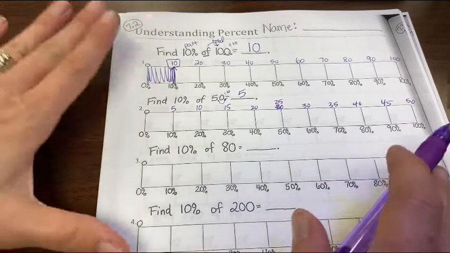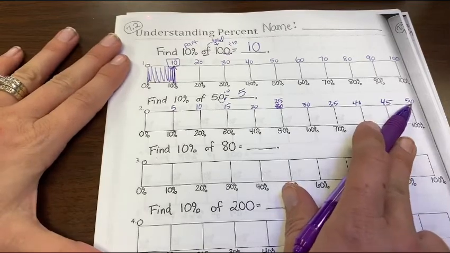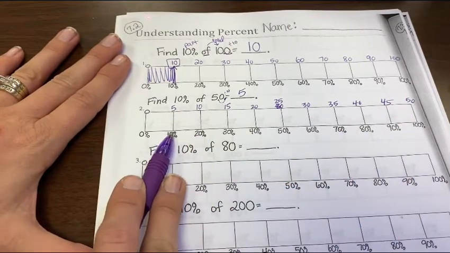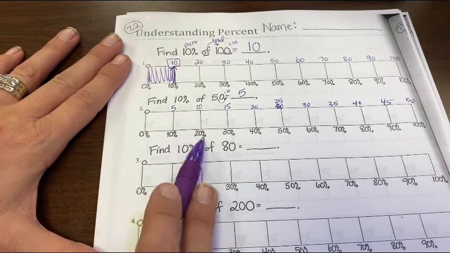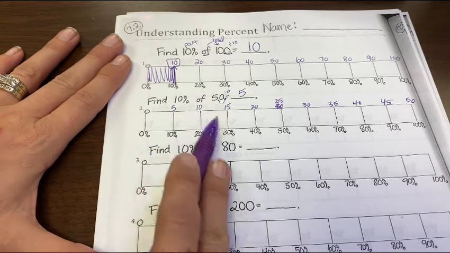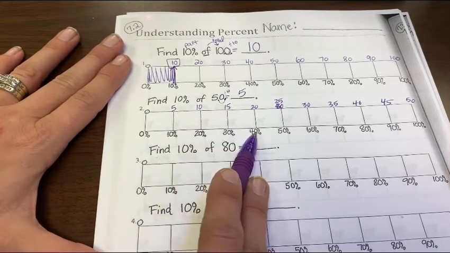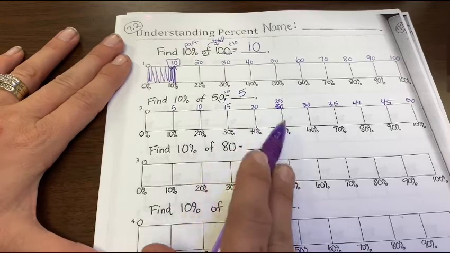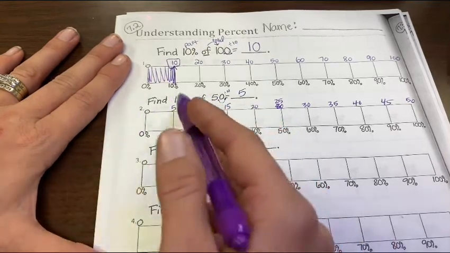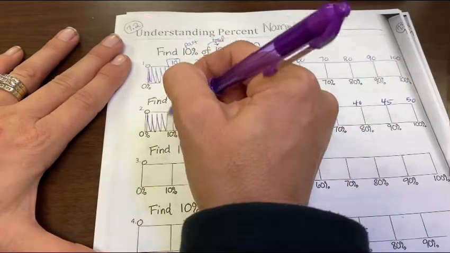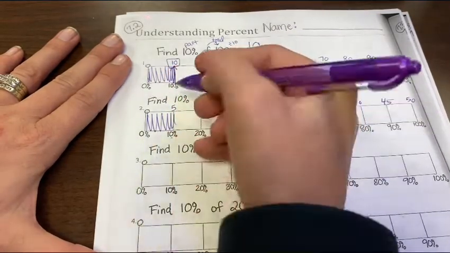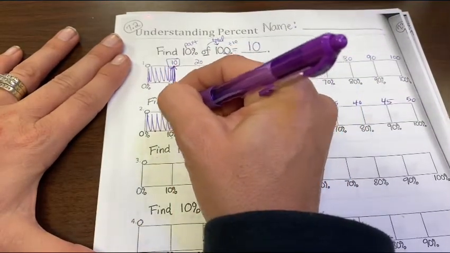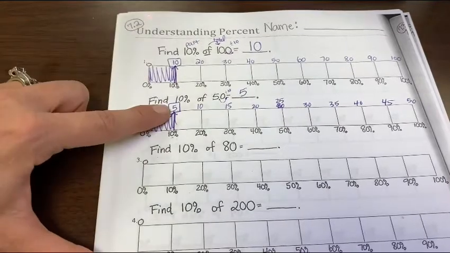So 100% of 50 is 50, and then 10% of 50 is 5. So if we wanted 20%, it would be 10. If we wanted 30%, it would be 15. If we wanted 40%, it would be 20, and so forth. So if we just want 10%, we're going to shade until we get to 10% and stop. So 10% of 50 would be 5.